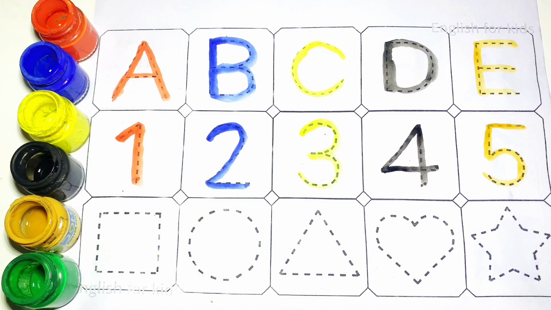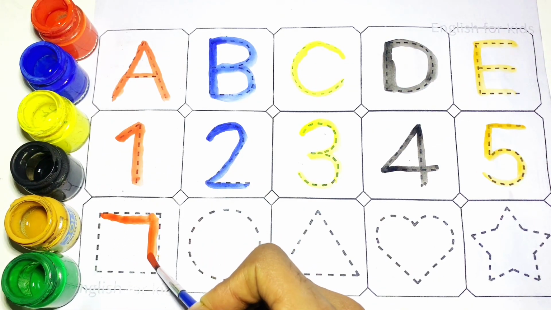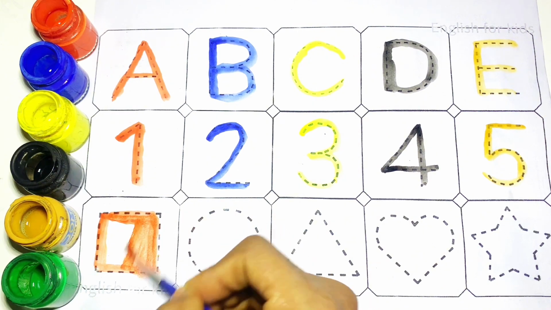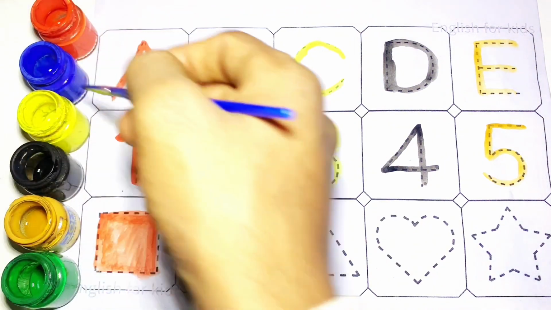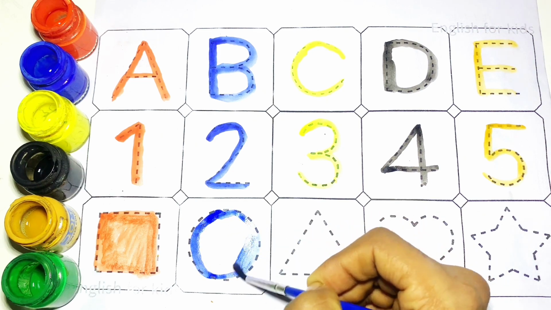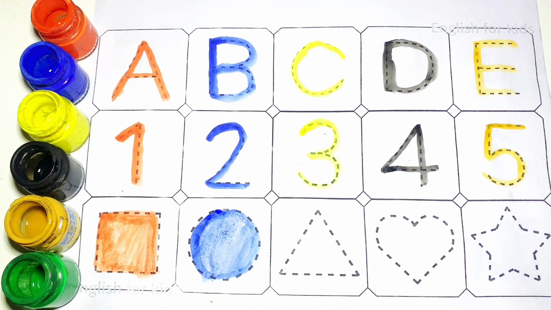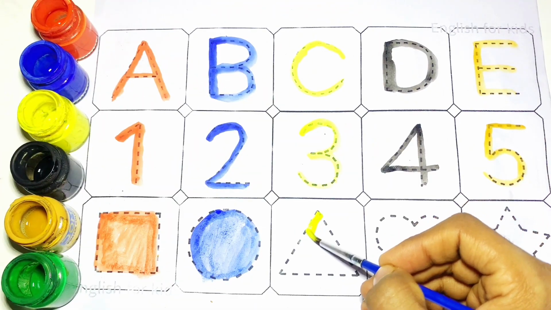Kids write shapes. First draw a square. The shape of square. And use red color. Kids write a circle. The shape of circle. And use blue color. Kids write a triangle. The shape of triangle. And use yellow color.